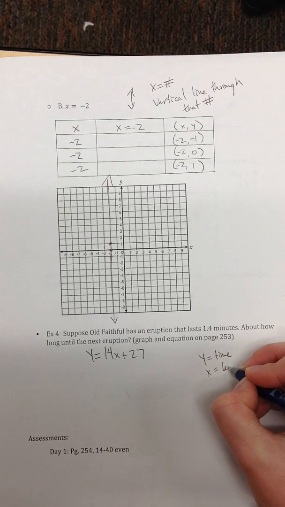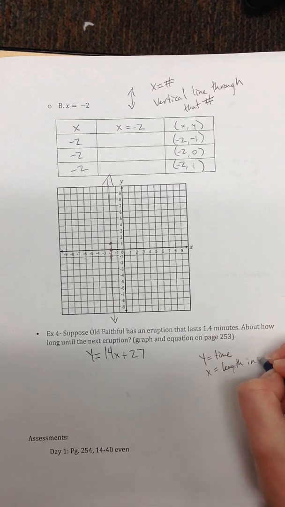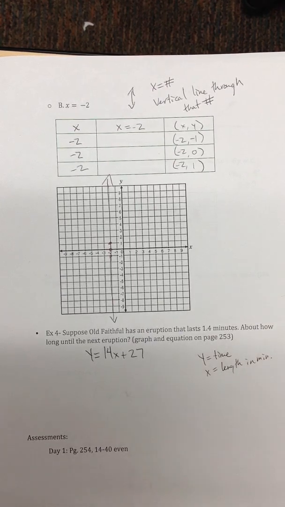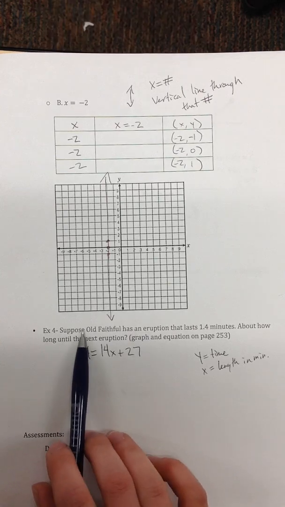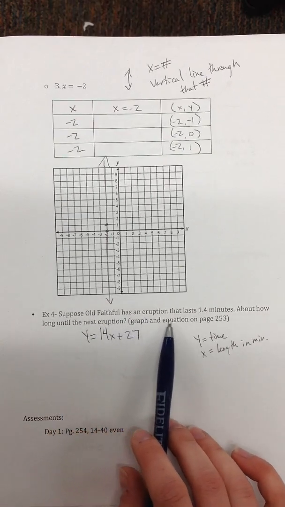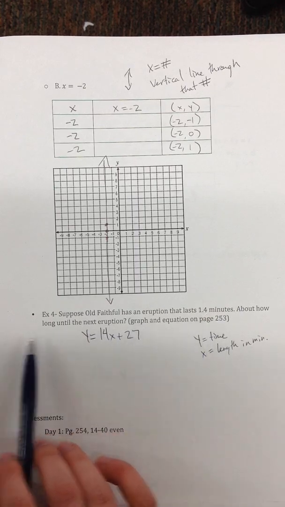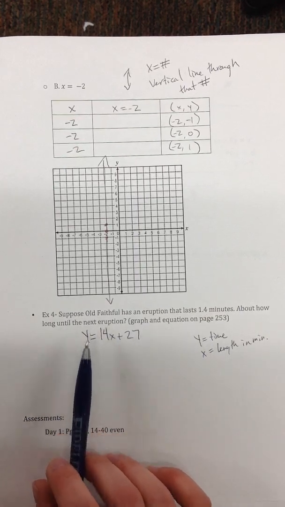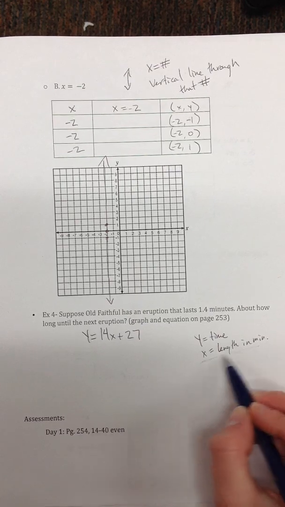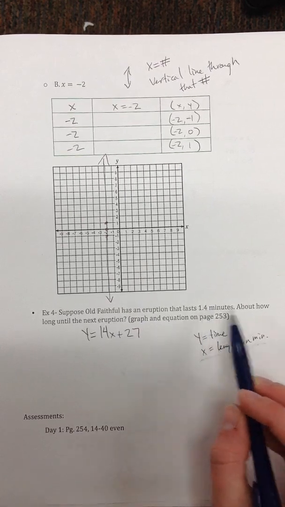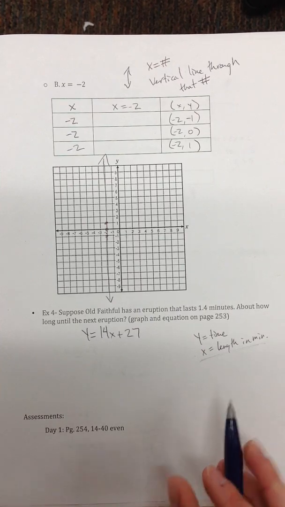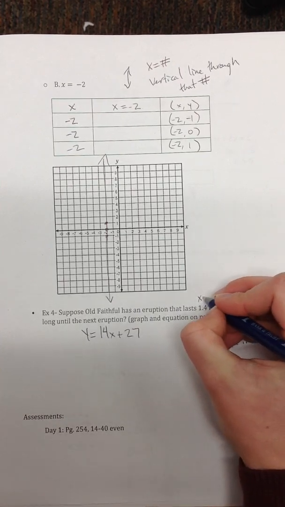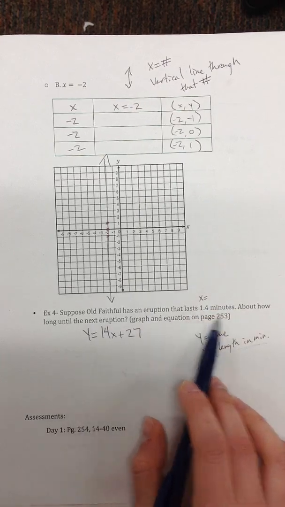So length in minutes. Okay, and it gives some information here, but we're actually going to use this information. So it says for R1, suppose Old Faithful has an eruption that lasts 1.4 minutes, how long until the next eruption? Okay, so we know our length in minutes here is going to be 1.4, and we're supposed to figure out the time y until our next eruption. So this is basically our x value. We can take that and plug it in.